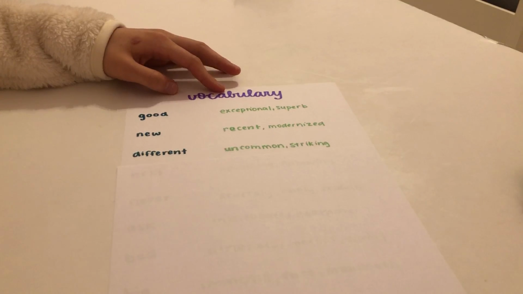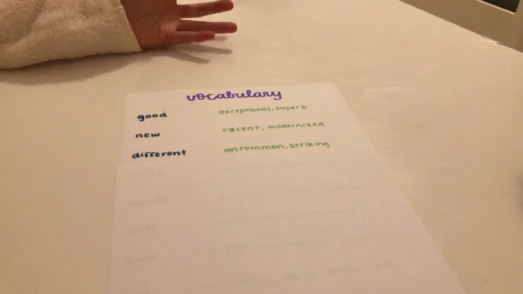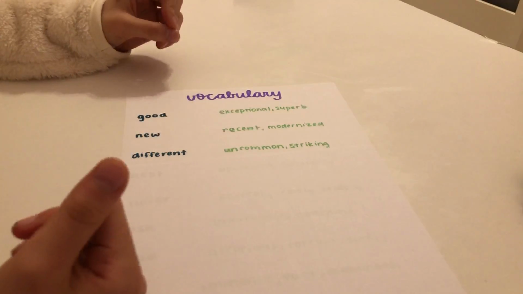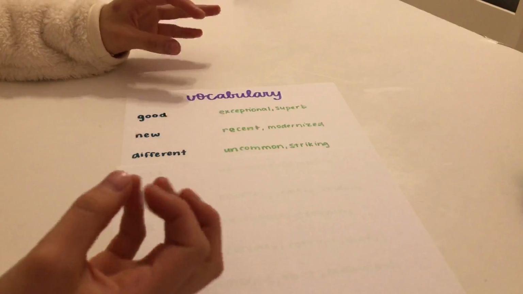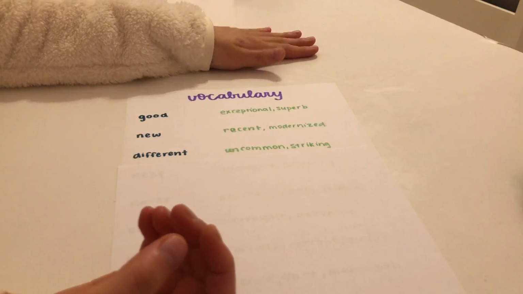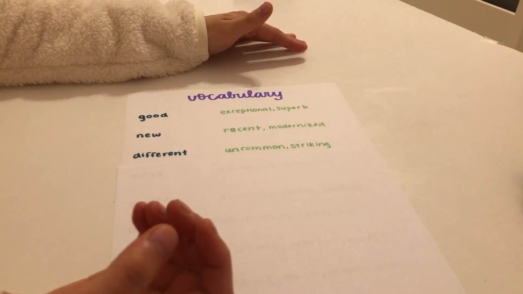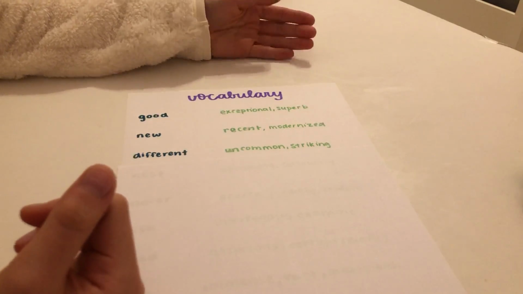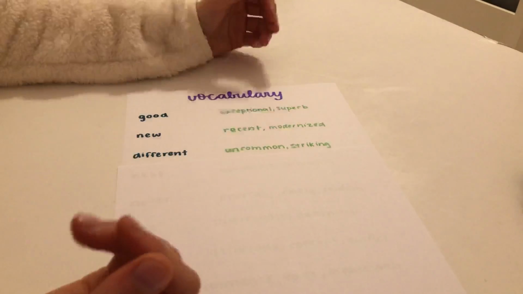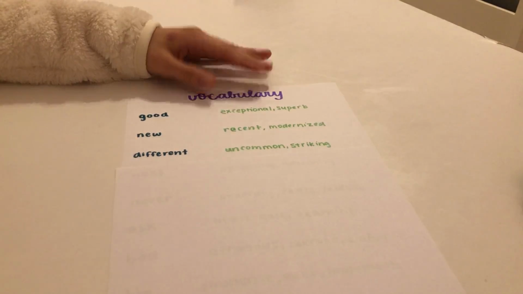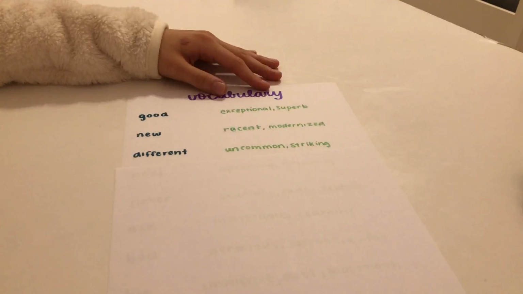Another word that we can talk about is the word different. So a lot of the times in essays we use different to contrast different things, but a good word to replace different is uncommon or striking. So for instance, instead of saying, oh, these are two very different books, you can say, oh, this book is more striking than the other ones, or this book is more uncommon than the other ones. And it's still saying that both the books are different, but in more uncommon terms.